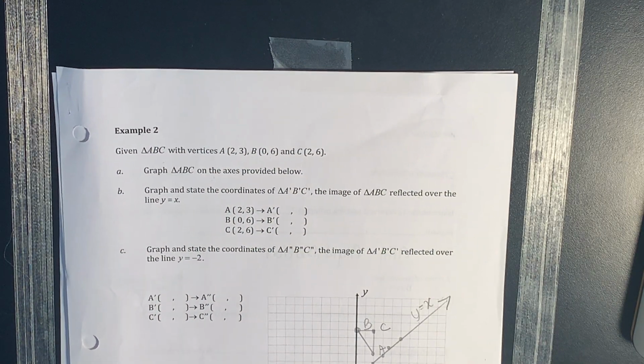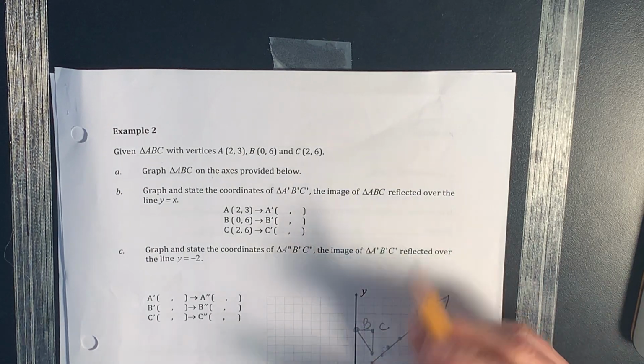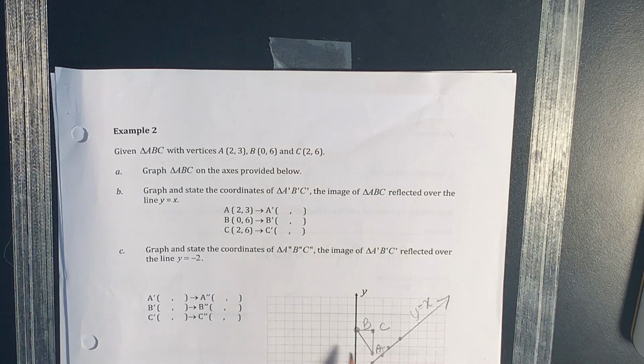Now, a lot of students find it difficult, I'm just going to shift my A back up, to figure out where the points are going to end up after reflecting over y equals x, because you can't just count the units. If you look, for example, from C, we would have to go from here to here, and we don't have full boxes when we go from here to here to count. So the easiest way to reflect over y equals x is to apply the rule.